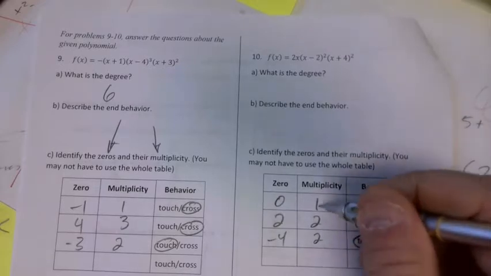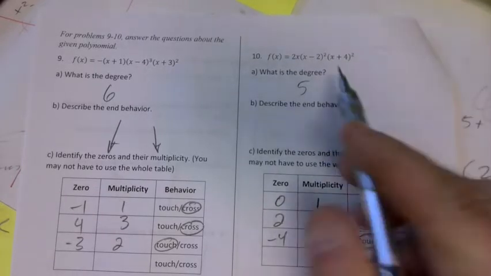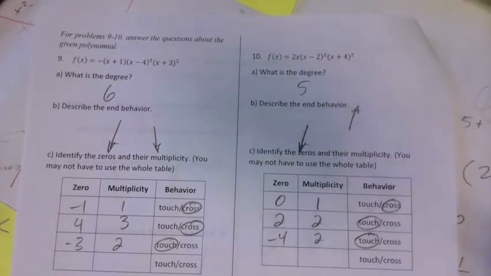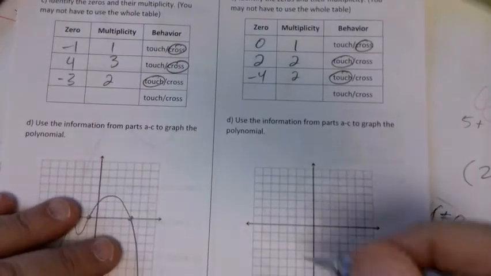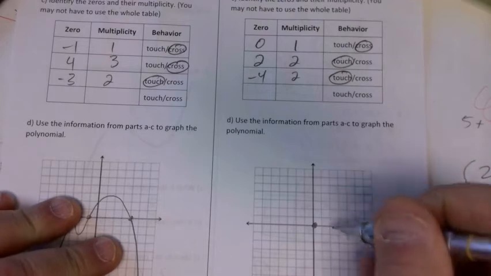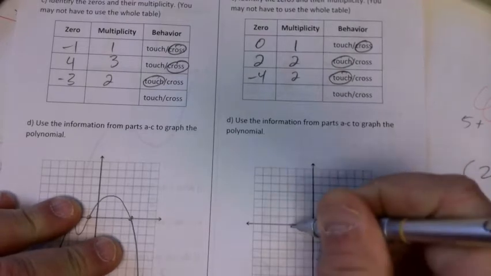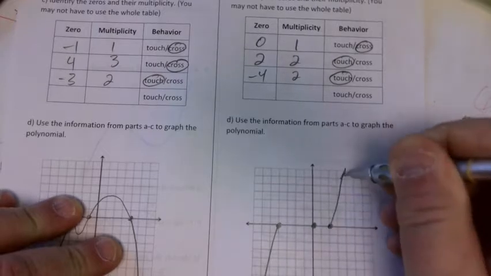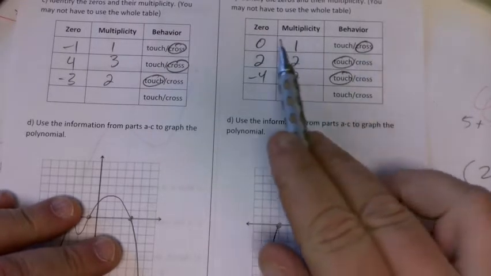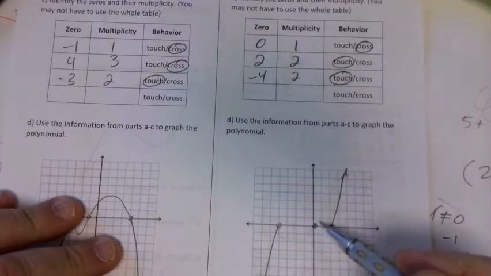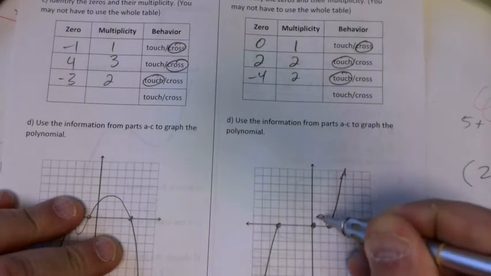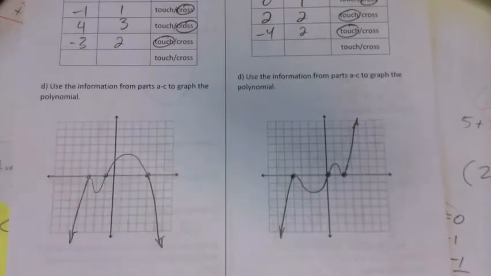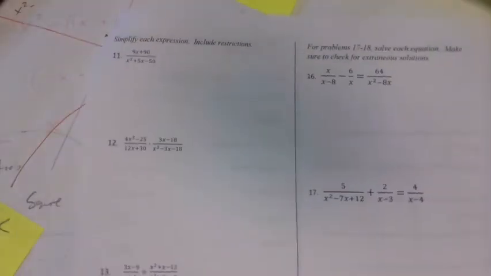End behavior, 2, 4, 5. It's a fifth degree, positive leading coefficient, so it's going up to the right. Since it's odd, going down to the left. Now, to graph it, I'll graph the 0 at 0, the 0 at 2, and the 0 at -4, and it's going down to the left and up to the right, and it's going to cross at 0, so it's going to cross here, but it's going to touch here, cross here, and touch there. There it is. Cool. Okay.